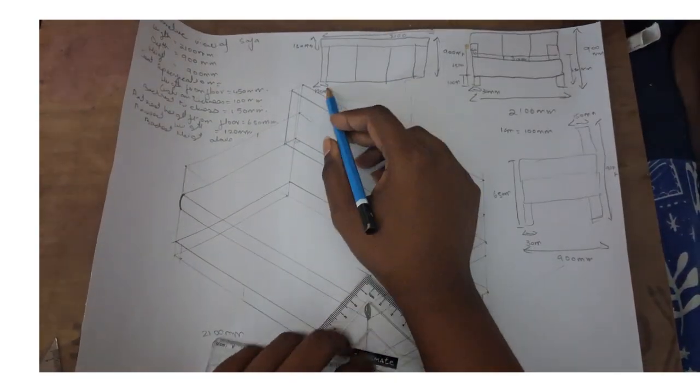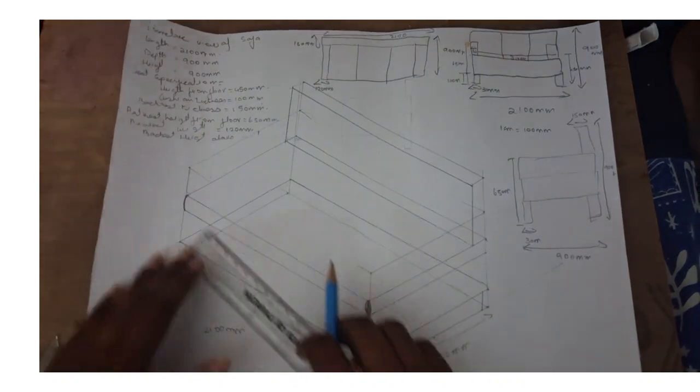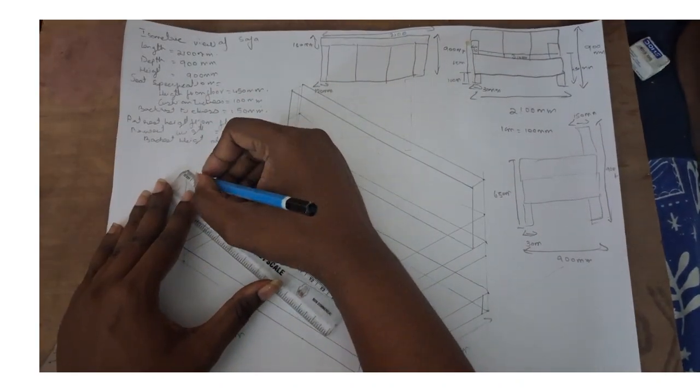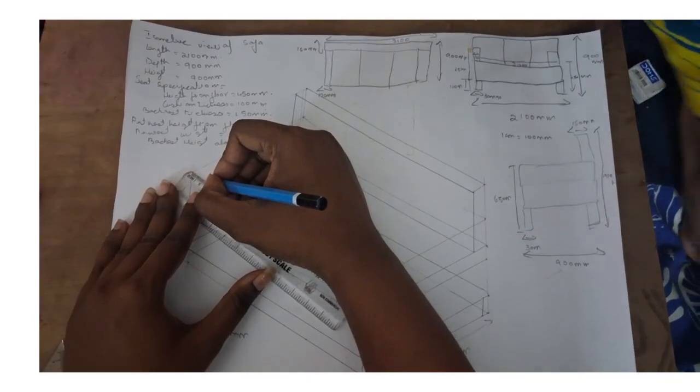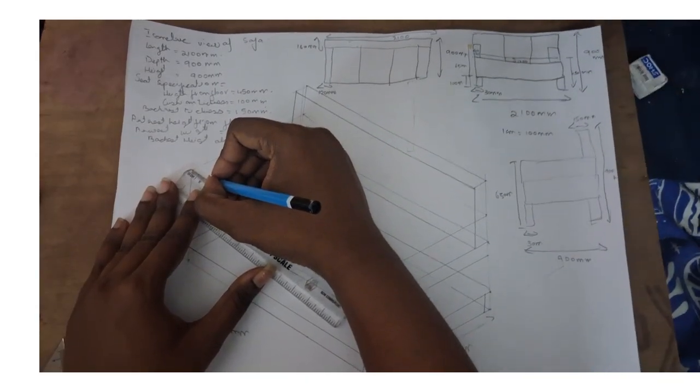We know the thickness of the armrest is 120 mm. So using my normal scale I will be taking 1.2. Okay.